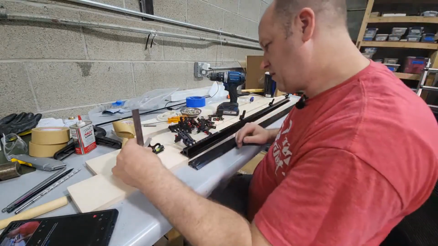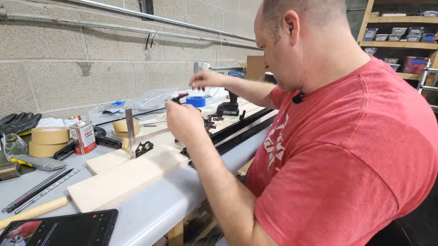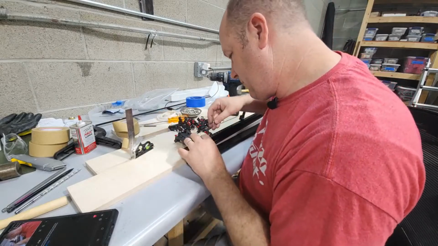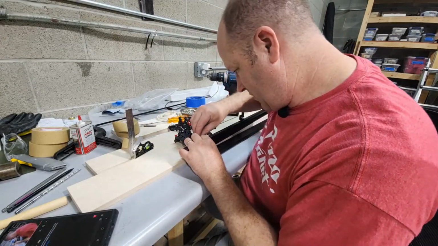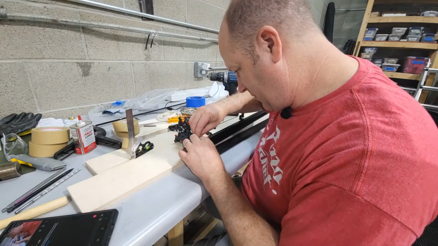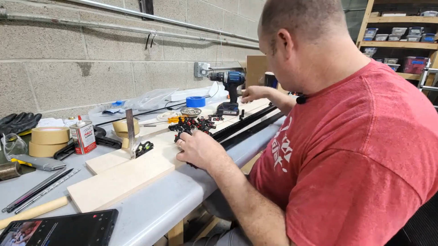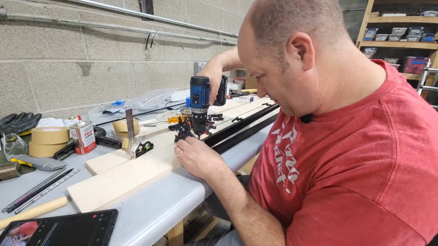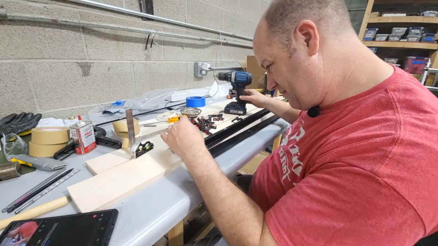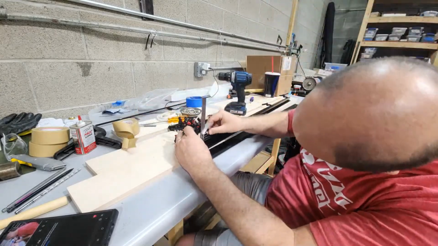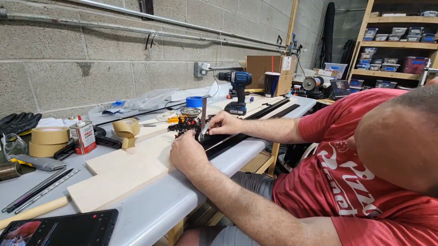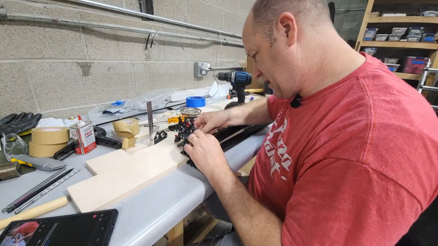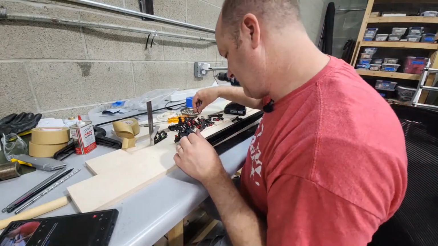I think these are all going to be fine because everything I've checked so far is fine. The only thing that could be off is if the holes for the pins, you know, are just slightly angled for whatever reason. But I don't foresee that. These are all parallel so far. Let's just let them continue that way.